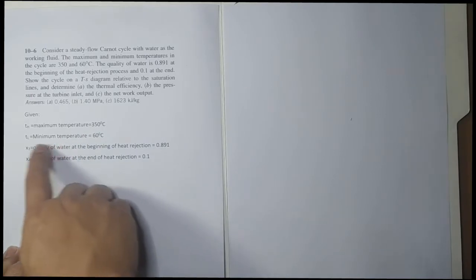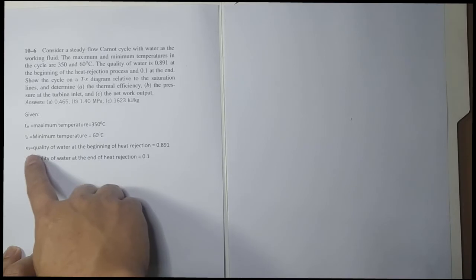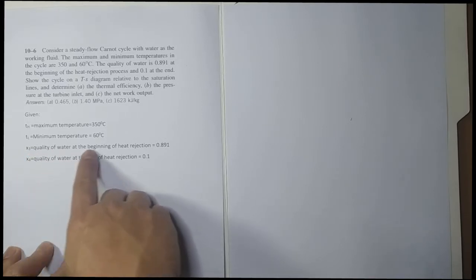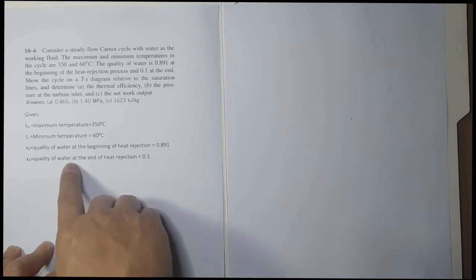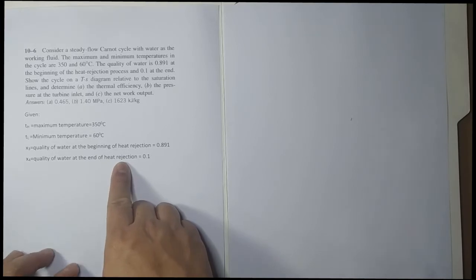The minimum, I call that TL, 60 degrees Celsius. Later on, let's notate that this is X3, the quality of water at the beginning of heat rejection, and X4, the quality of water at the end of the heat rejection.